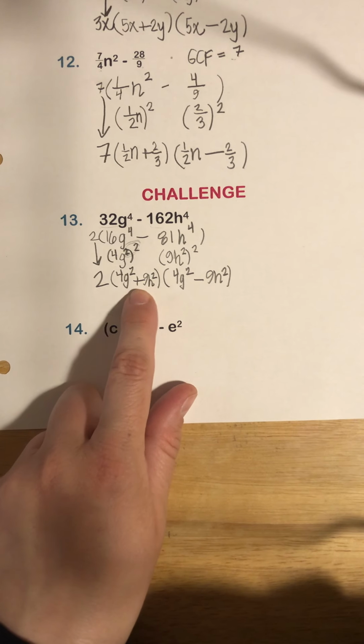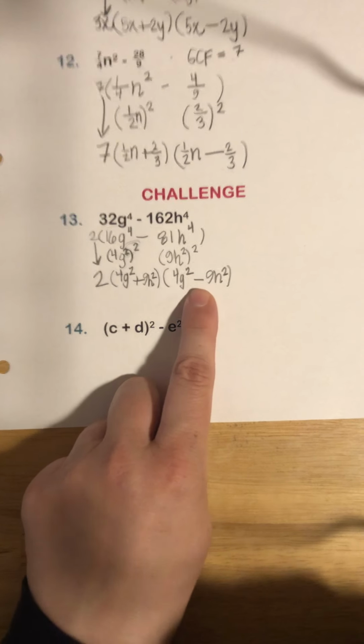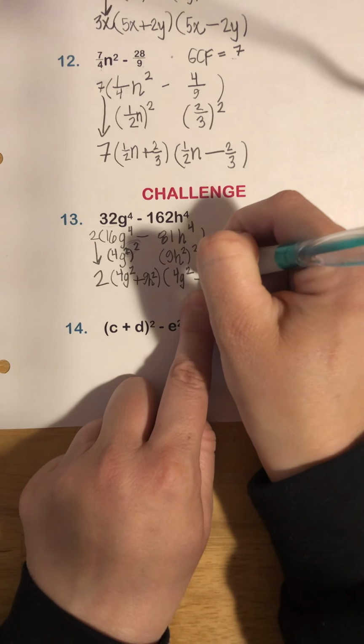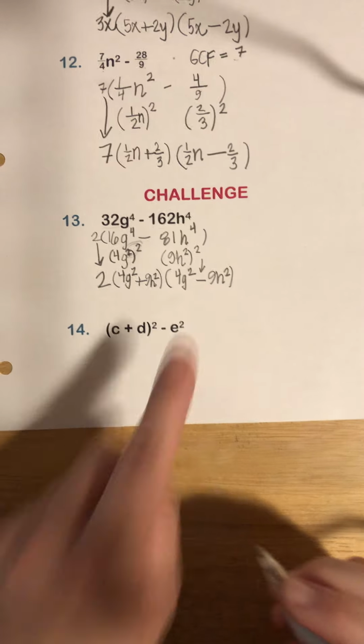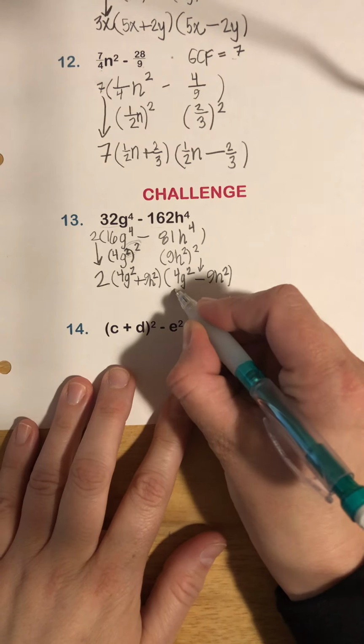Can't do anything else with him because he's got a plus sign. He's not a difference. But look at that guy. So it's a difference, okay? And we haven't seen this happen in any of our examples yet, but look at what we have.